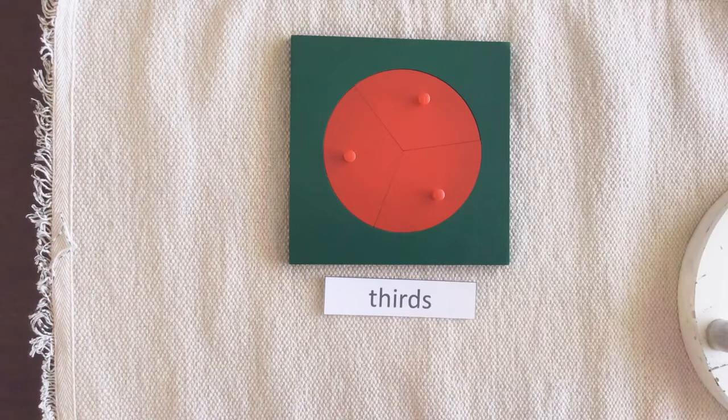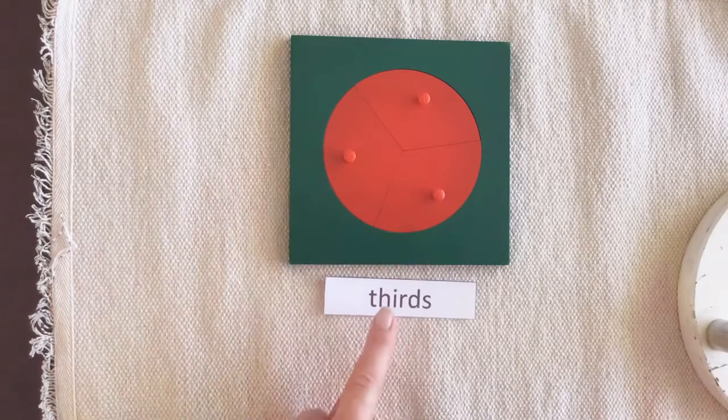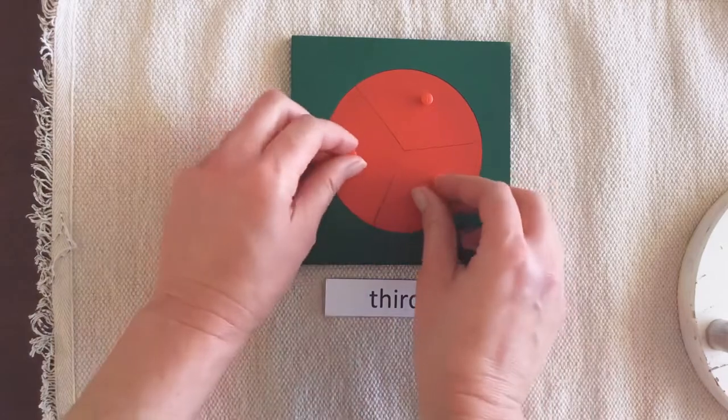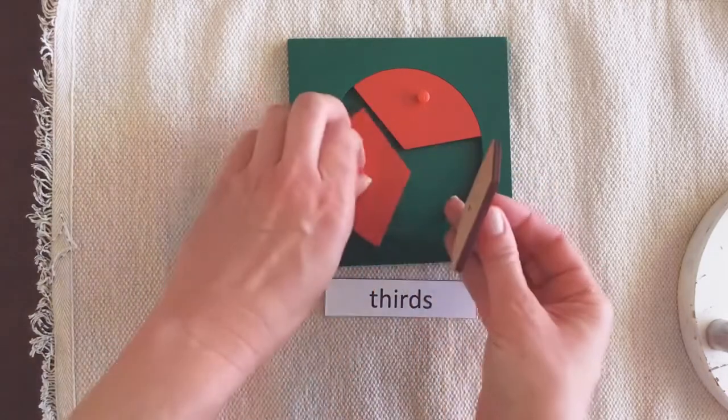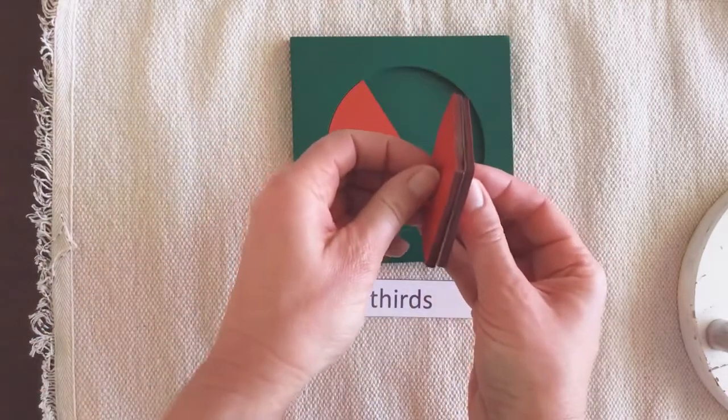In today's video, I'm going to show you how to write fractions. And previously we learned that each fraction has a family name, and this one is the thirds family. It's divided into 3 equal groups or equal parts.